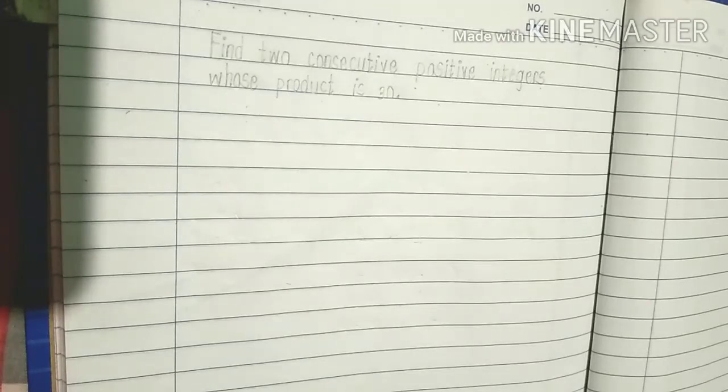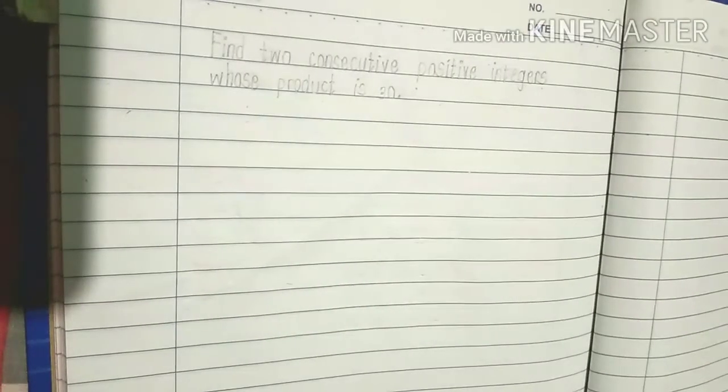Okay, I prepared two problems here. The first one: find two consecutive positive integers whose product is 30. But before that, we need to familiarize ourselves first with the terms being used in this problem.